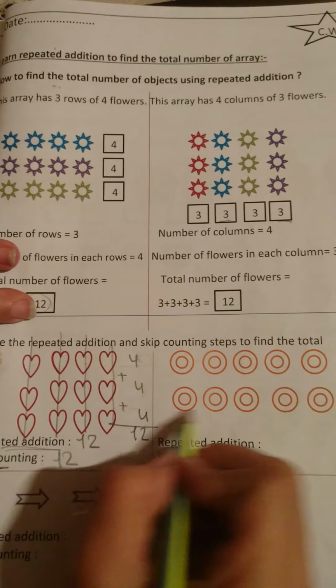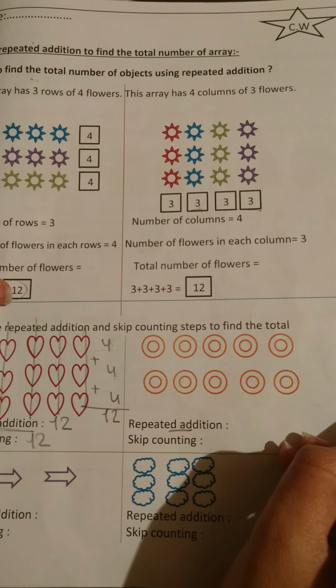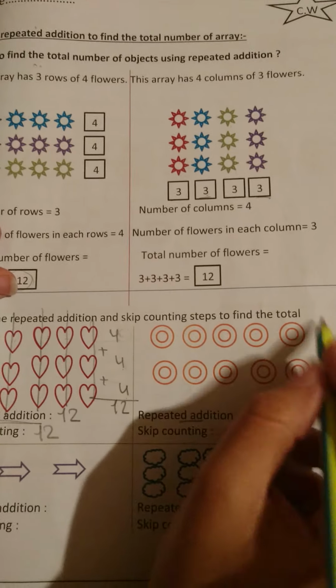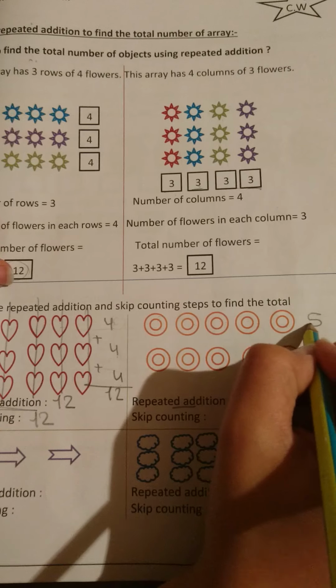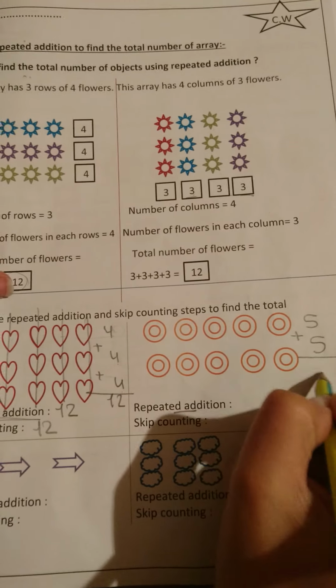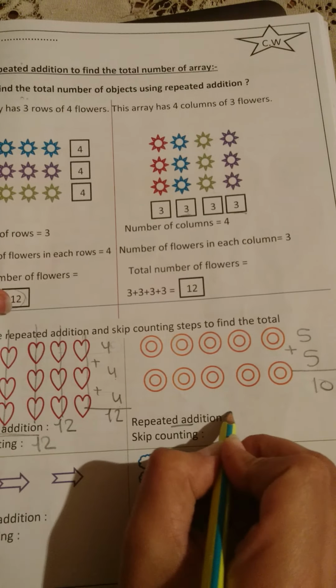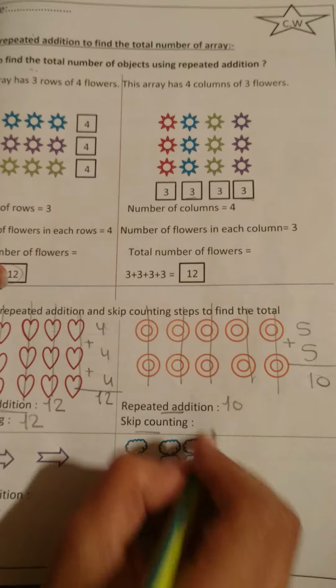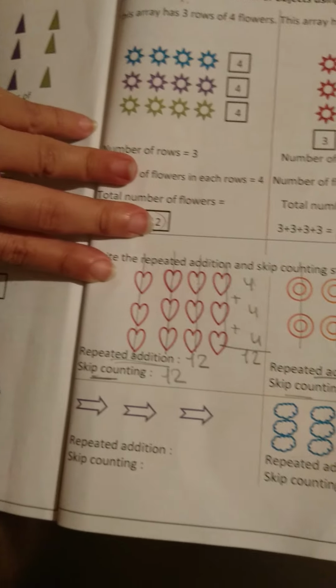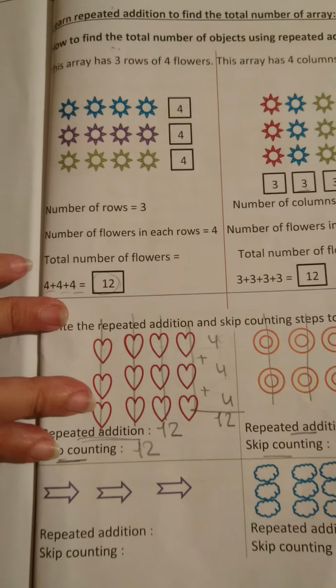Okay, repeated addition. You can add the number of objects in each row, or you can add the number of objects in each column. Okay, I have here 1, 2, 3, 4, 5. 5 plus 5 equals 10. So the repeated addition is 10. And how can I skip counting? 2, 4, 6, 8, 10. Like that.